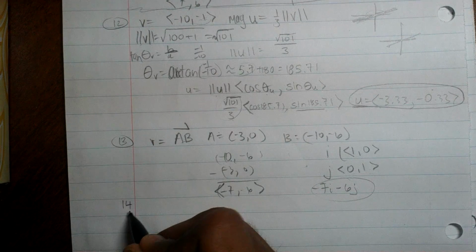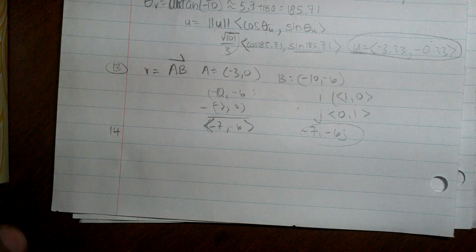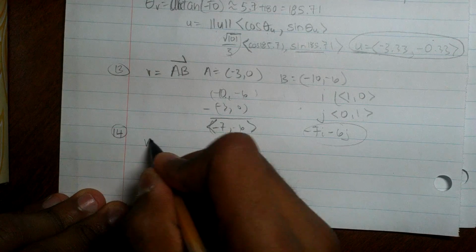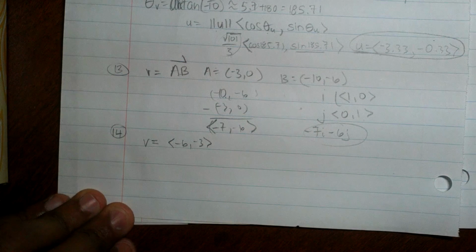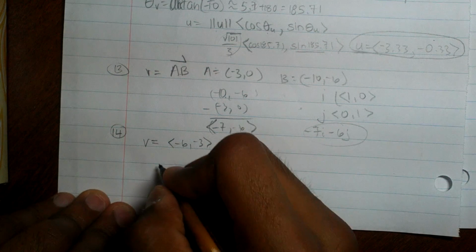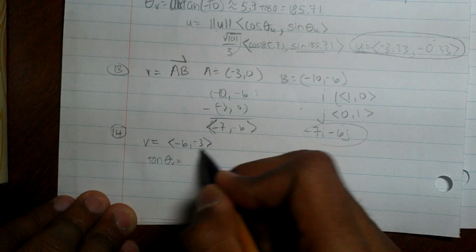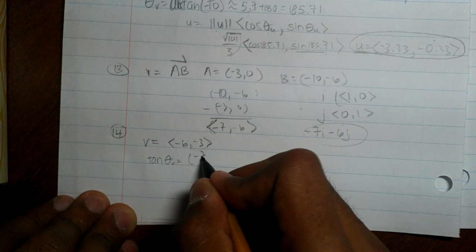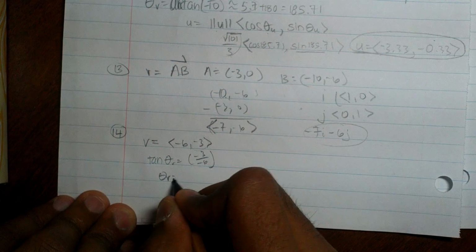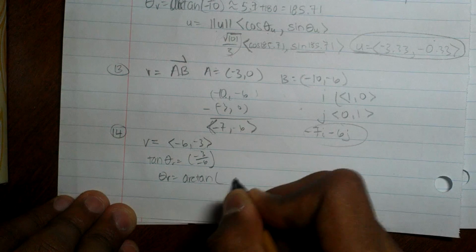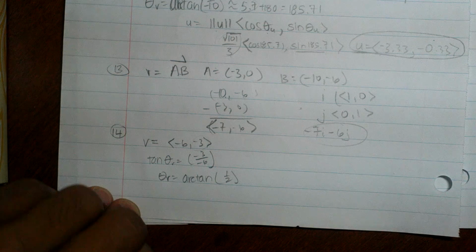And that's your answer, negative 7i minus 6j. Let's see if we can squeeze one more on this page. So question 14. Find the directional angle of vector v. Vector v is, in component form, (-6, -3). The tangent of the directional angle is equal to the y value over the x value, negative 3 over negative 6. So to find the angle itself, you do arctangent of 3 over 6, which is 1/2, which says that it's 26.57.